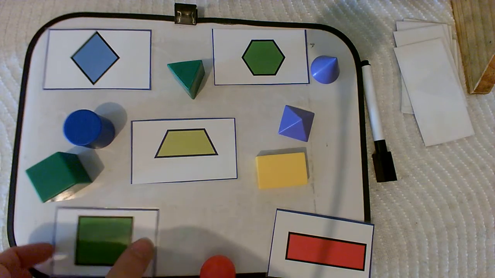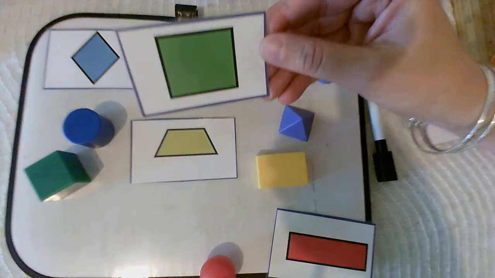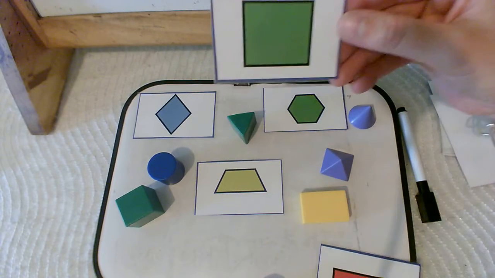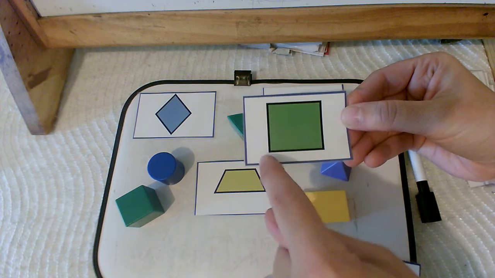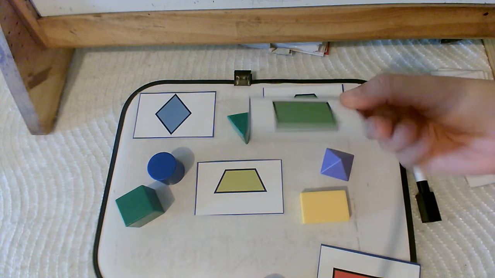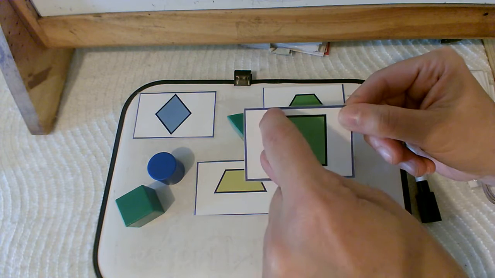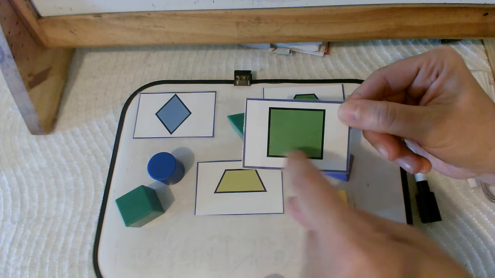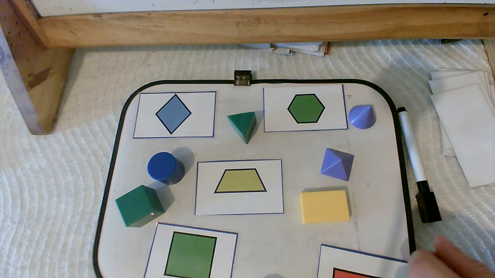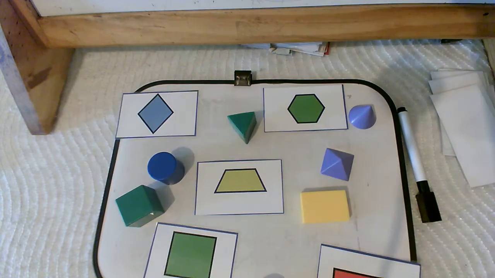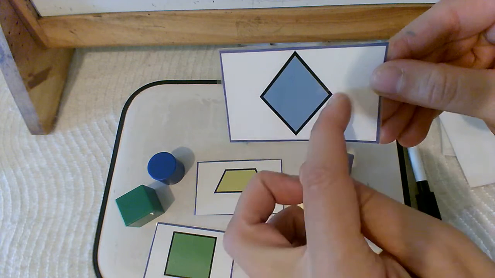Now these shapes, here is a square that is 2-dimensional. So you can see that it has length and width. It doesn't have height because it's flat. Now these shapes have sides. This shape has 1, 2, 3, 4 sides. Other shapes have different amounts of sides. So for example, this shape has 1, 2, 3, 4.